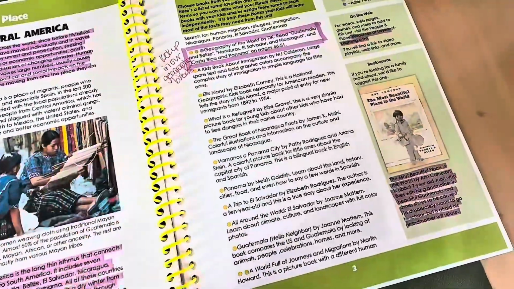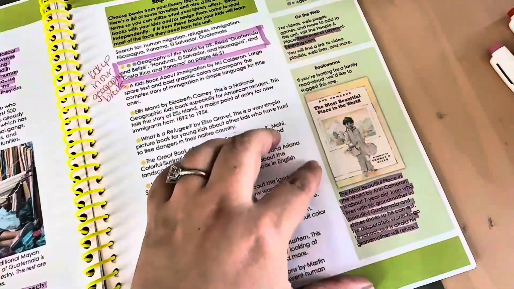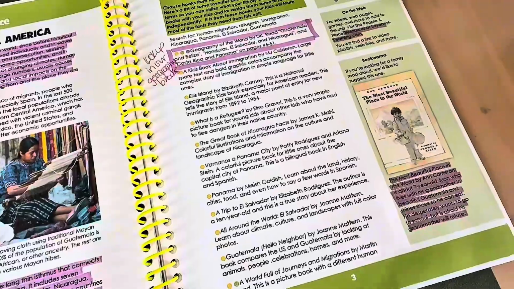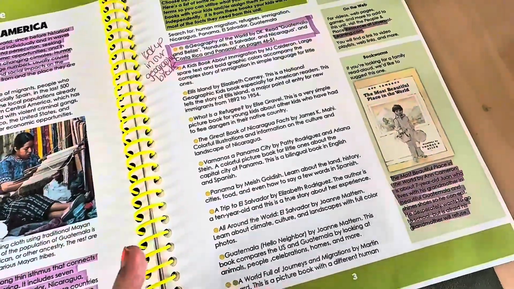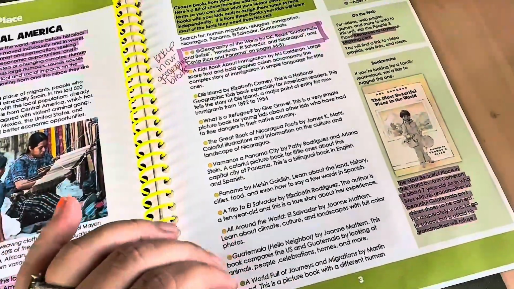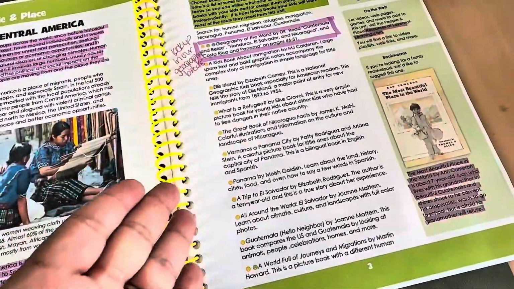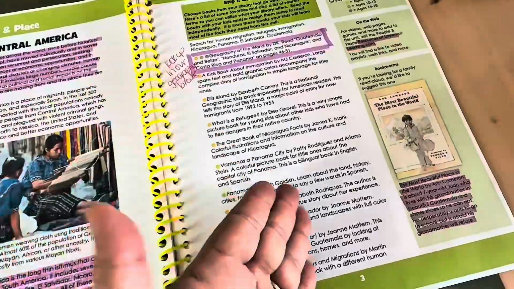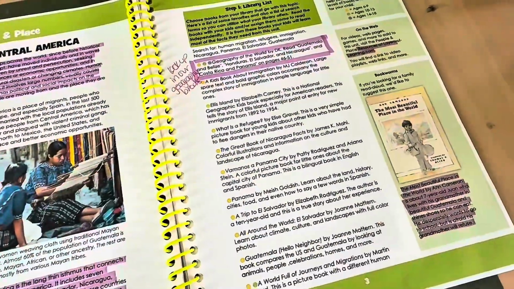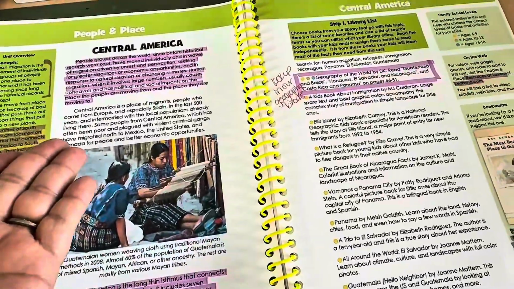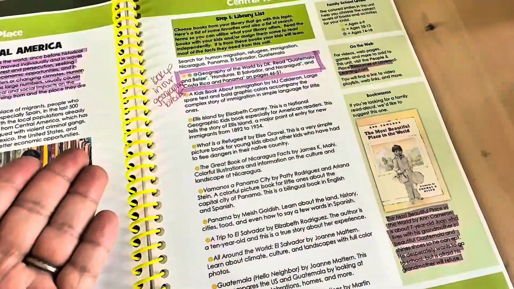In addition to that, there are picture book recommendations all throughout. And I have a huge stack of picture books that I need to dive into. Again, if you're following me on Instagram, I did a whole reel where I'm doing cultural studies and I have a bunch of books, picture books, novel books, historical fiction, everything. And so I'm just going to interweave it into this. And this is why I picked Central America. So I'm just going to interweave it into what I'm already doing.